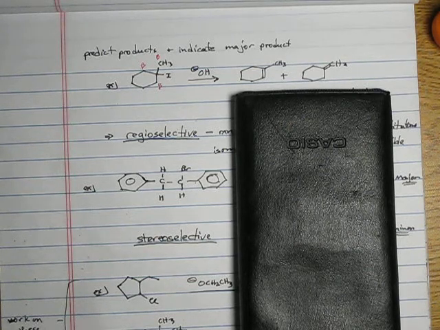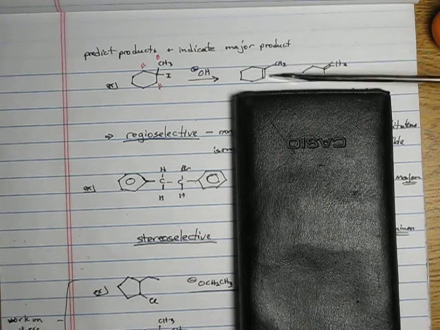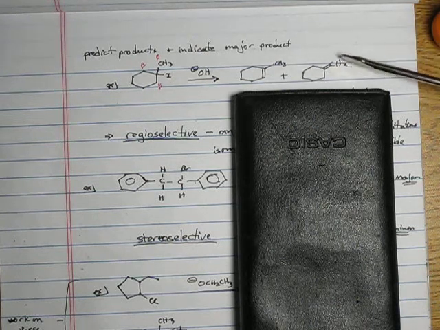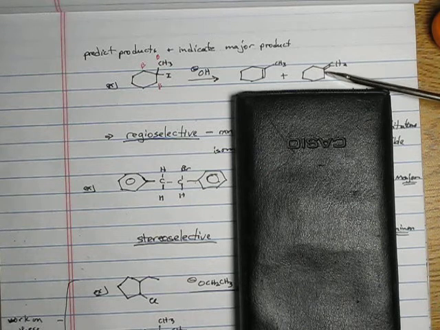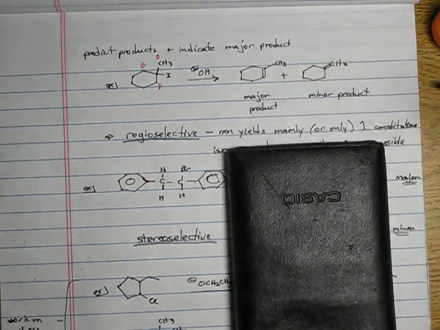Now, which do you think is the major product, and which is the minor product? What would Zaitsev say? Zaitsev would say that this would be the major product because this is a tri-substituted double bond, only one hydrogen right here, whereas this is a di-substituted double bond, R groups here and here, two hydrogens there. So Zaitsev says this will be the major product. I was right.